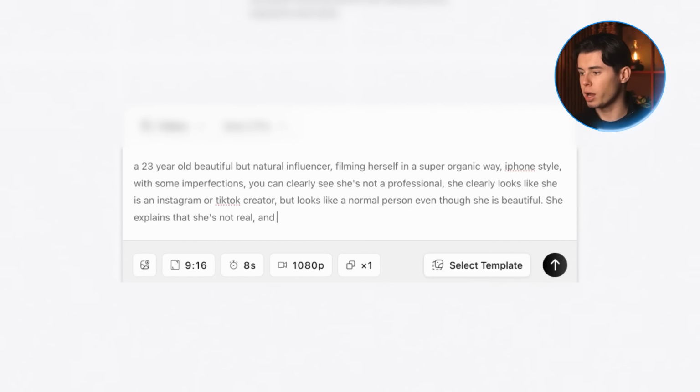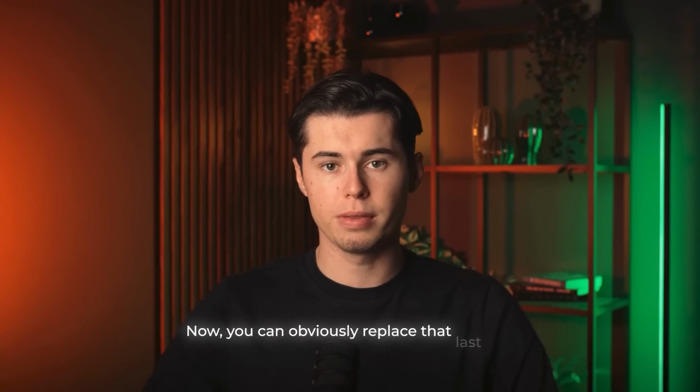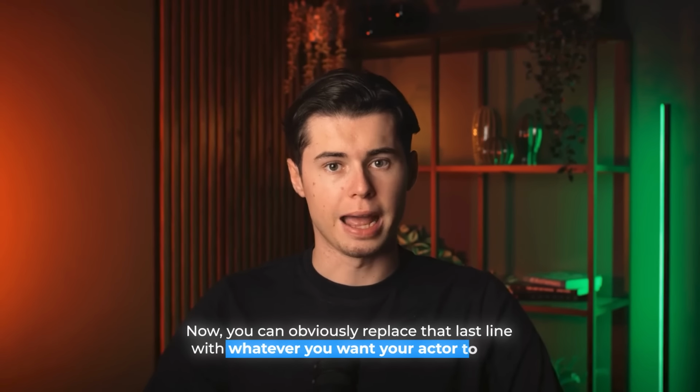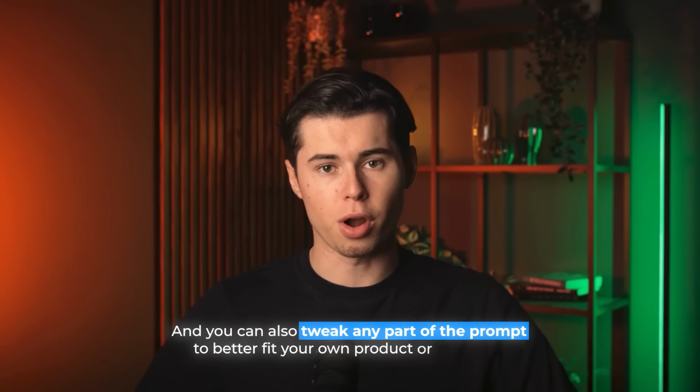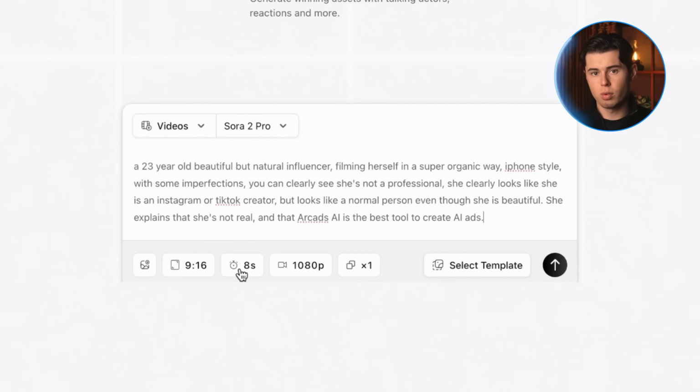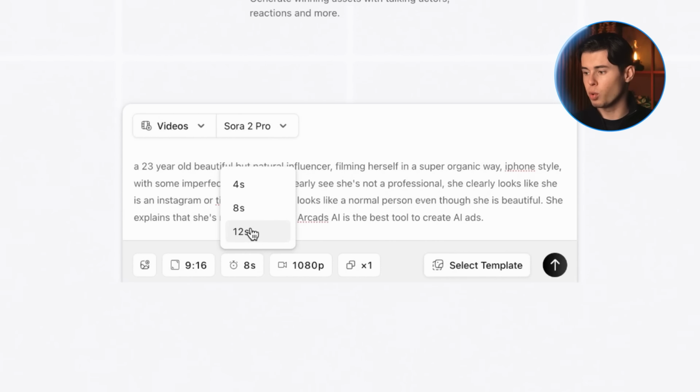So in this example, I'll write, she explains that she's not real and that RCads AI is the best tool to create AI ads. Now, you can obviously replace that last line with whatever you want your actor to say, and you can also tweak any part of the prompt to better fit your own product or audience. Next, I'm going to select the duration for the video. For me, I'll go with 12 seconds right away so we get the full dialogue included.